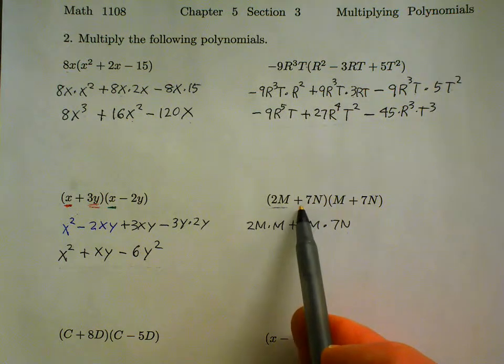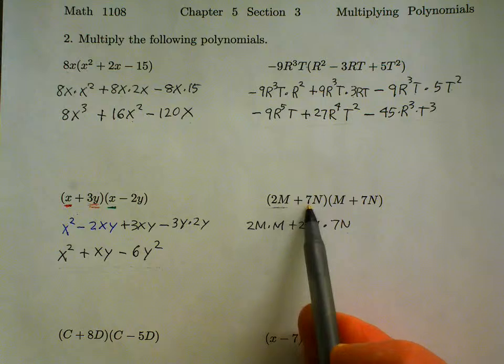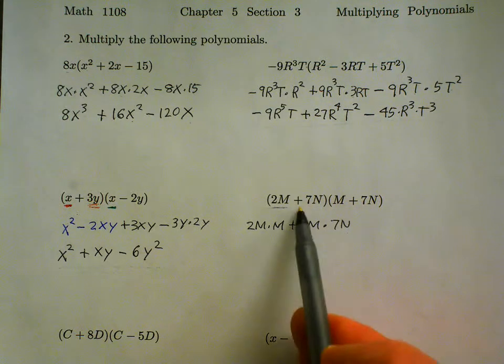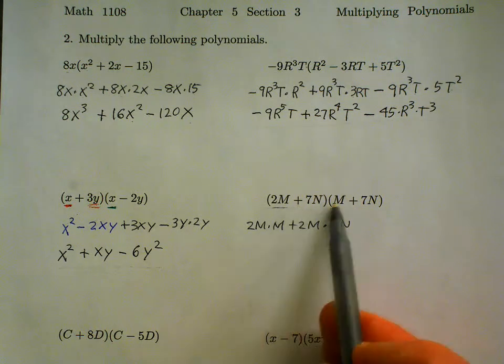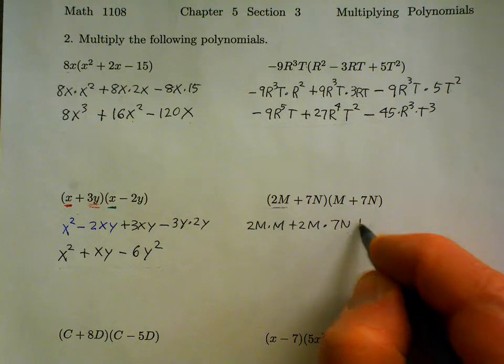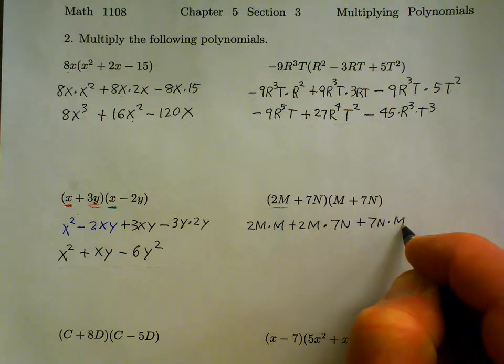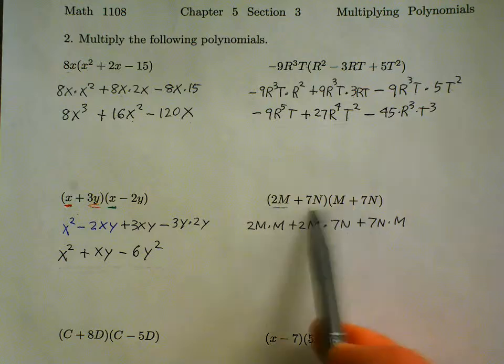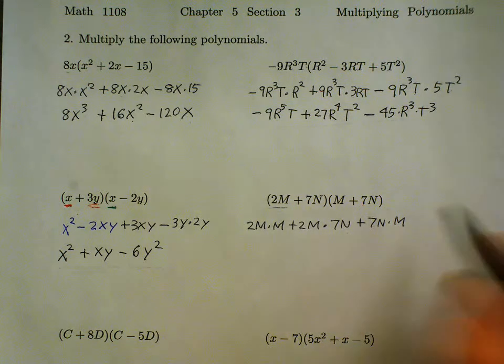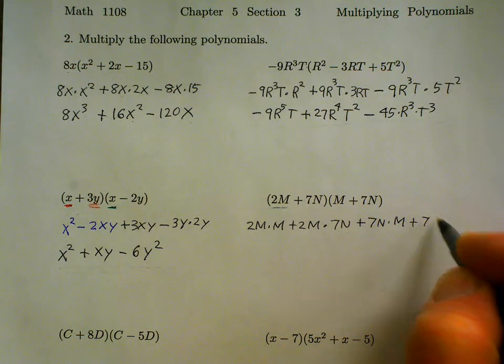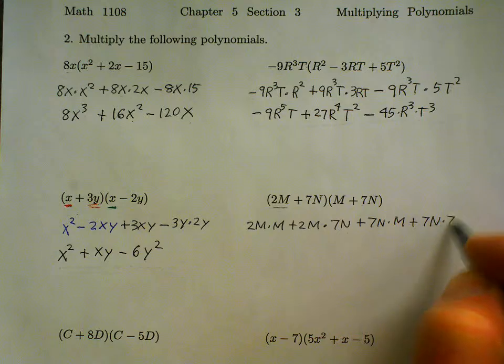Then we shift over and multiply the positive 7n times m plus 7n. So 7n times m, I'll write that as plus 7n times m, and then plus 7n times 7n.